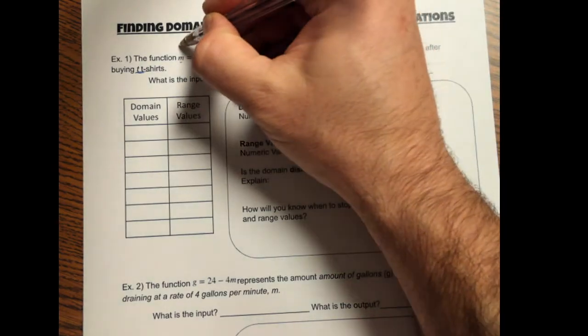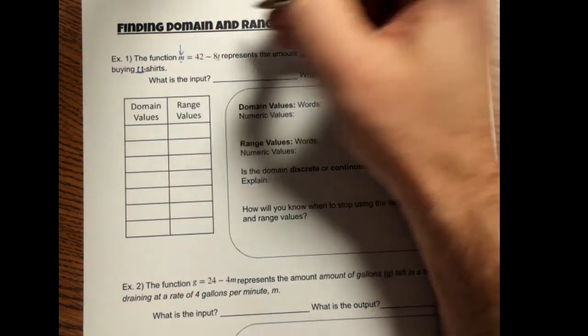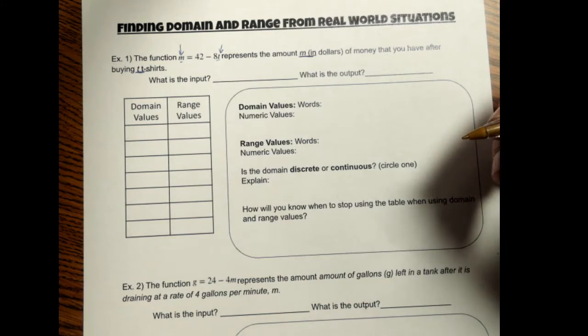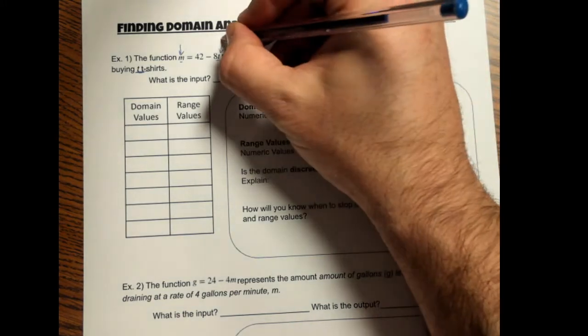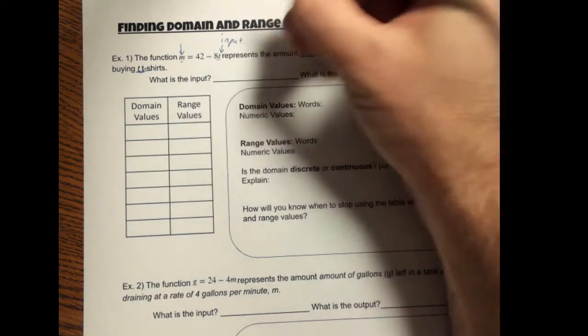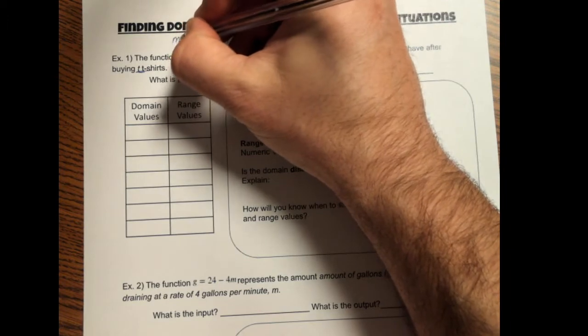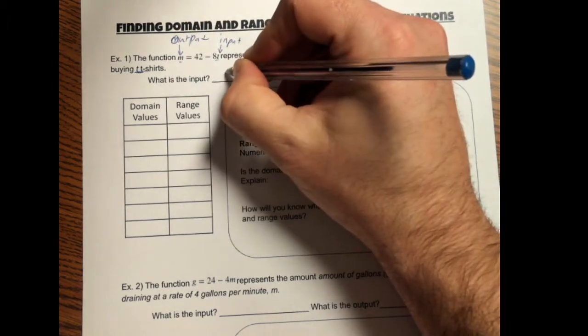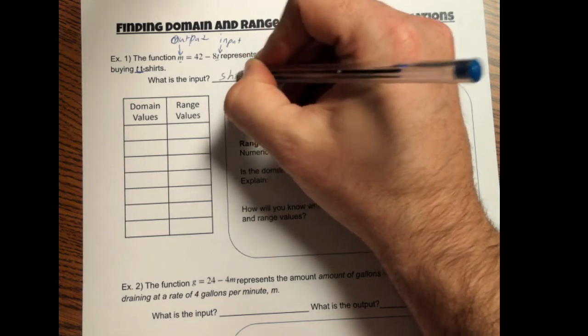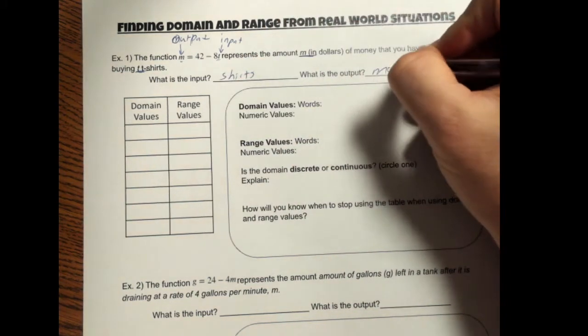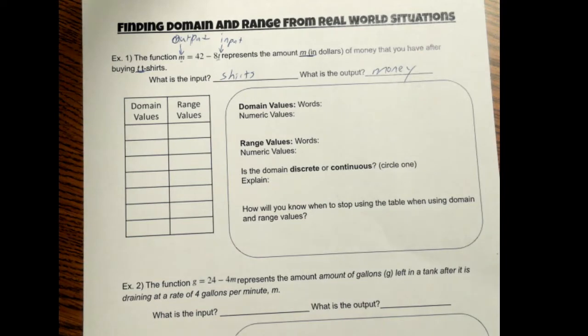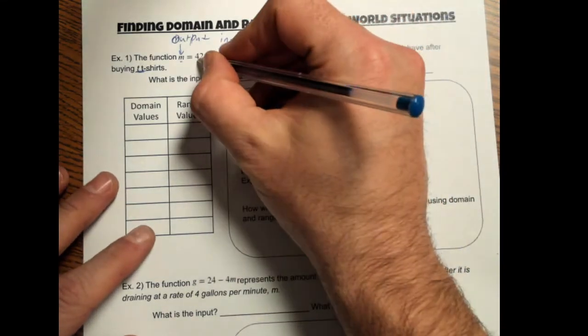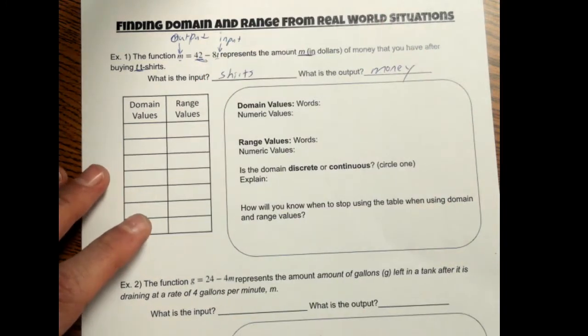Well, money is over here by itself, and it looks like the t is going to be affecting things. The t is over there with the slope. So the thing that's with the slope is considered the input, and the money is considered the output. So we got shirts and money.